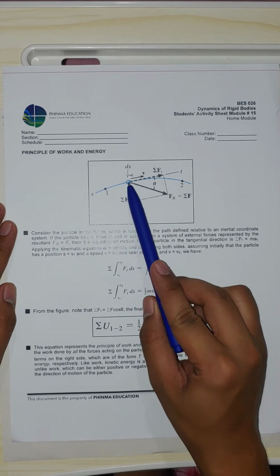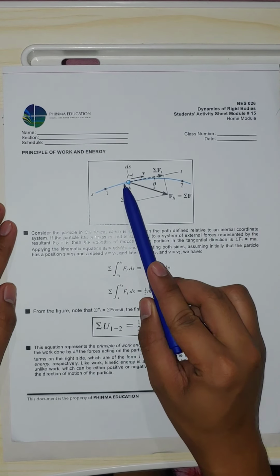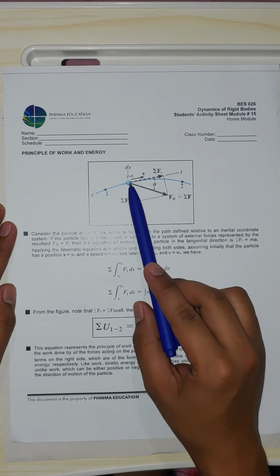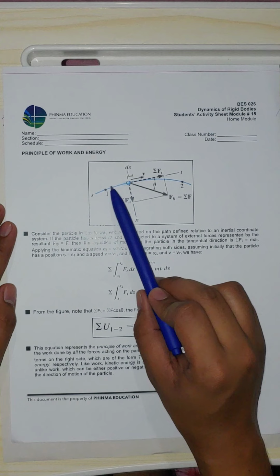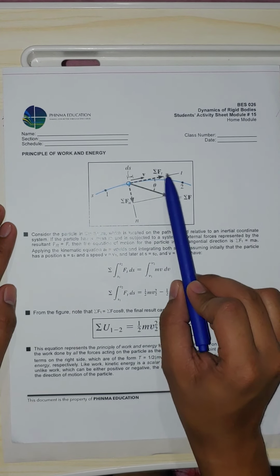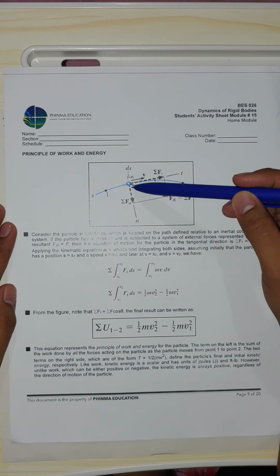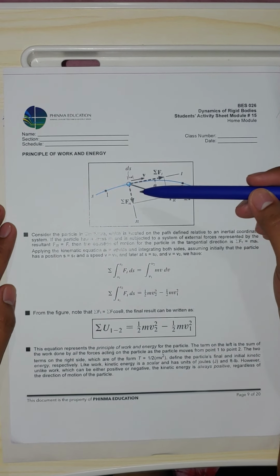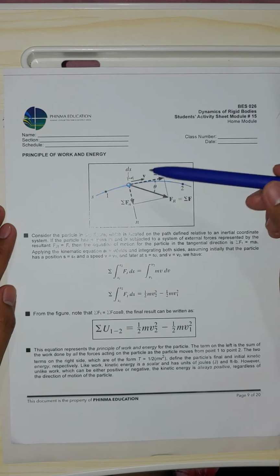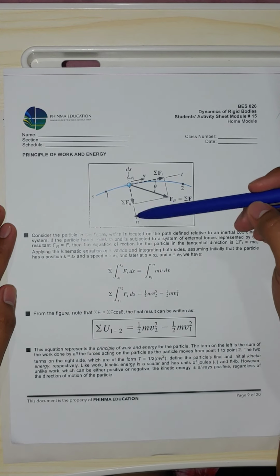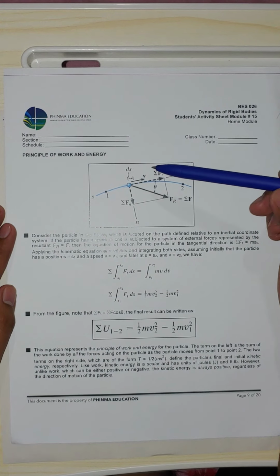You have its tangential component. The tangential component of the curvilinear motion, or the path of the particle, is always tangent to the path of its motion. Same with its acceleration and the velocity. Then we have also here the normal component of the velocity. The normal component of the particle. So we have the normal component of the acceleration here.